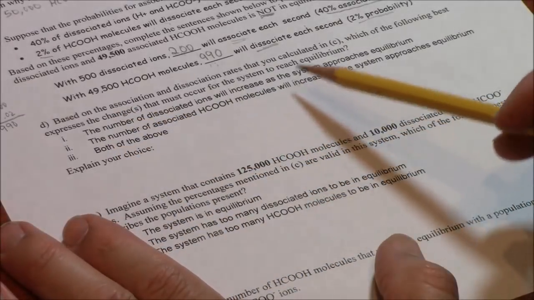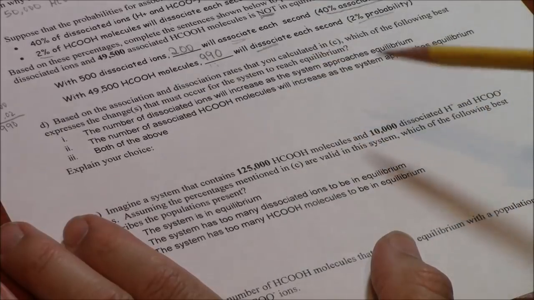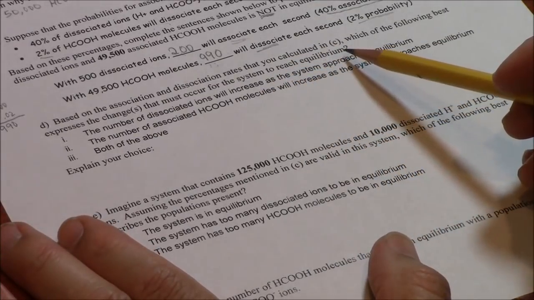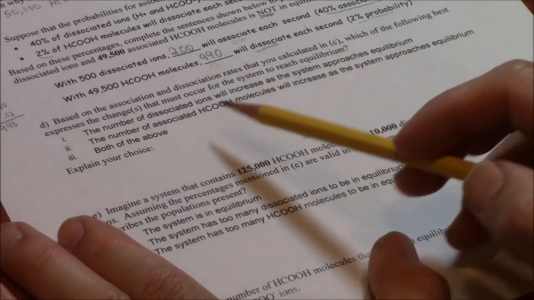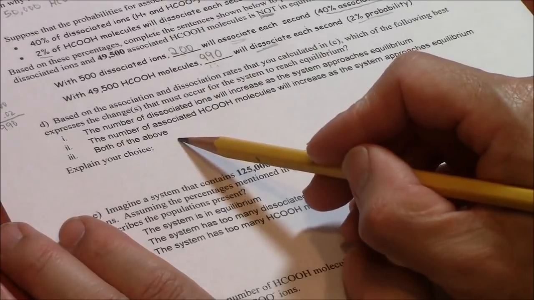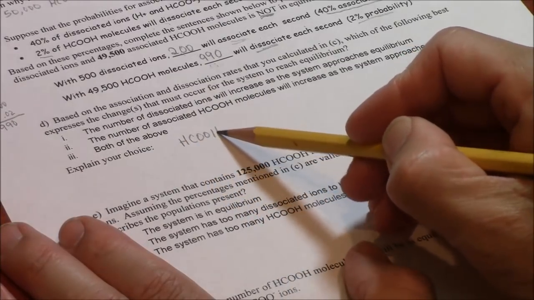D is now saying, since it is not in equilibrium, it must shift. It will naturally shift, as you saw in the videos. Nature will reach an equilibrium. But how will it do that? So here's a good way to approach the problem. Not the only way, but a good way.